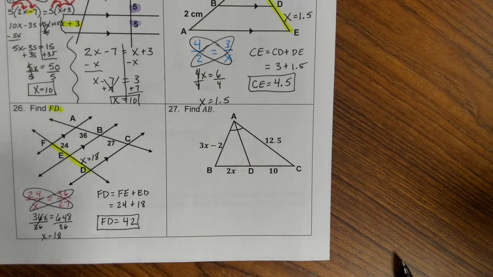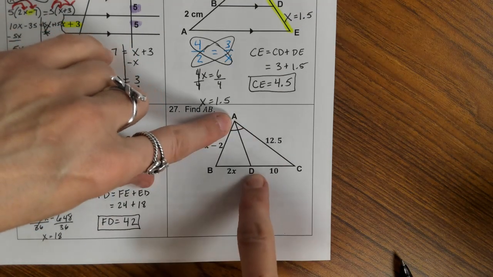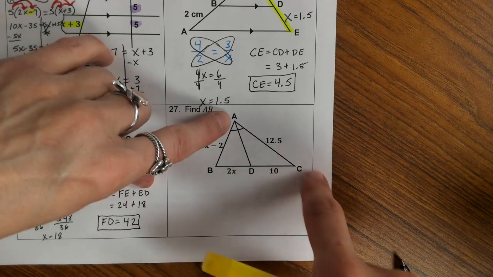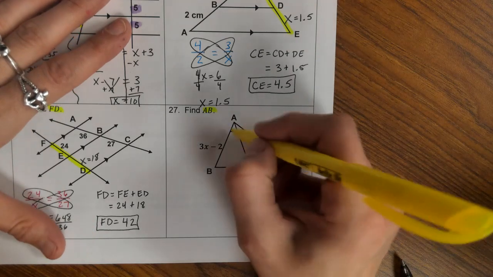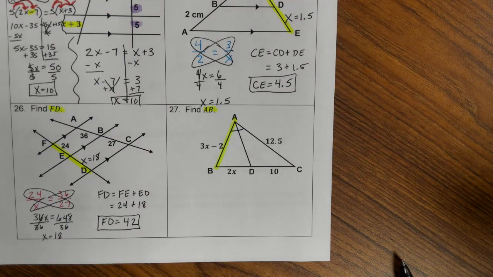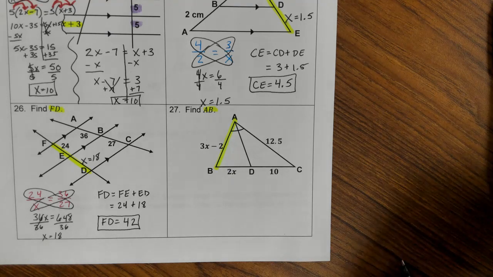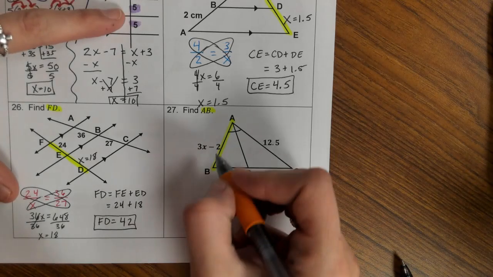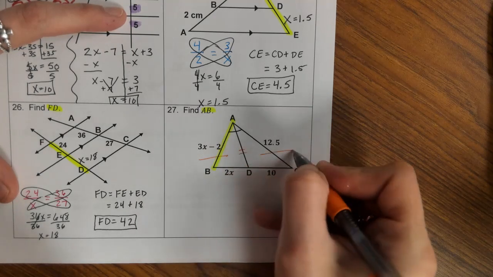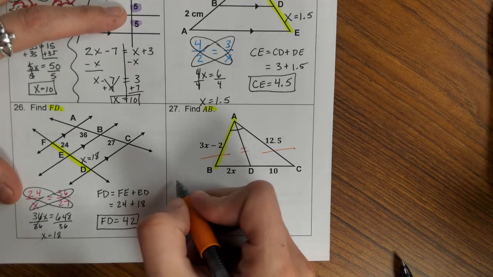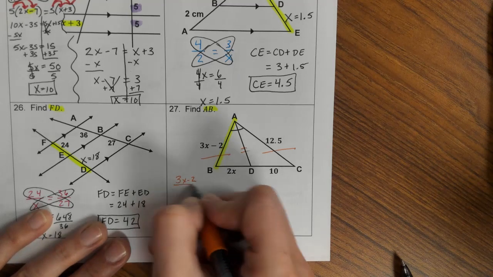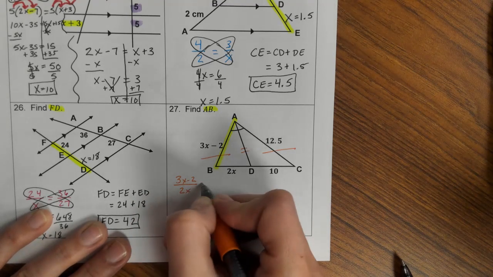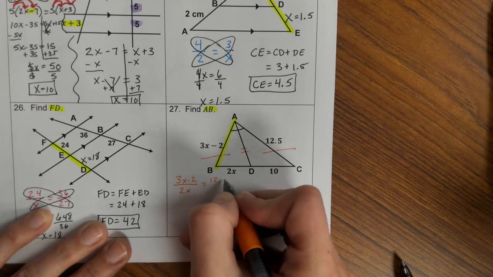We've got our angle bisector, get AD. Segment AD is bisecting angle BAC. Because of these markings, find AB. So we're going to have to substitute in here. I am going to set this up like this: 3x minus 2 over 2x, set equal to 12.5 over 10.